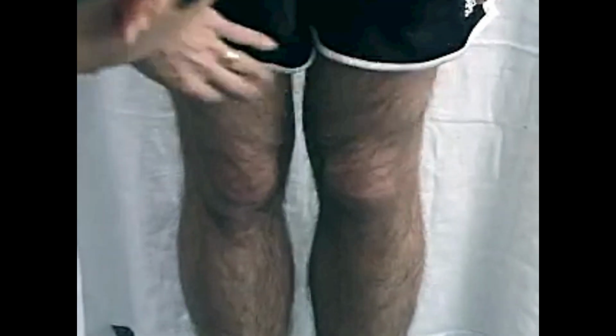Other things I'm looking for is symmetry of the quadricep muscles. So I look at the muscles of the thighs, and I would hopefully expect them to be fairly symmetric. If you've had an injury on a knee before, usually the thigh muscle will shrink down and be much smaller than the other one. And I think that's all we really are looking for on inspection.